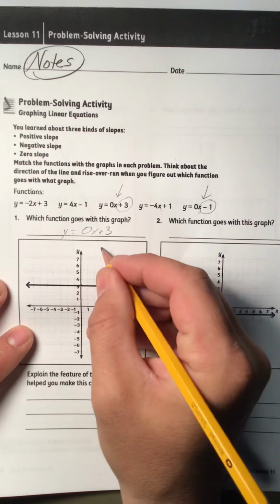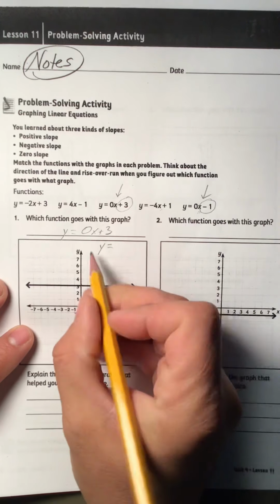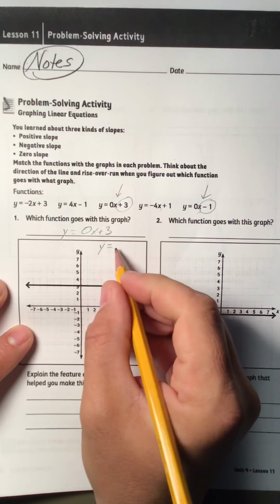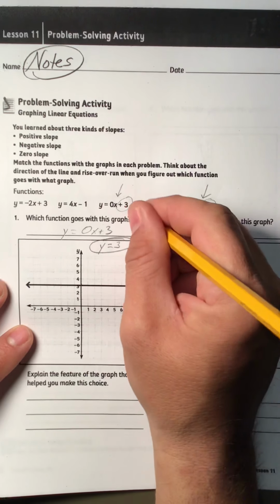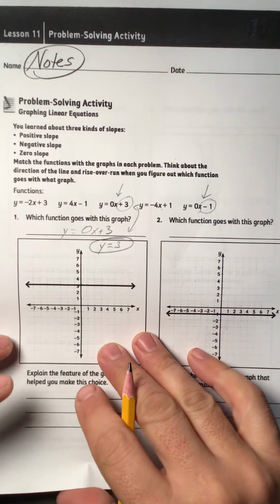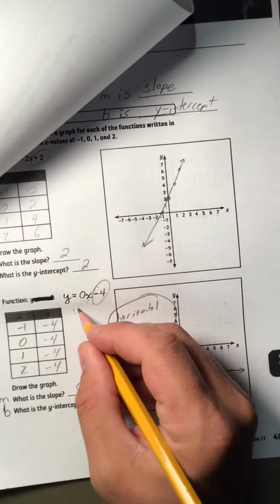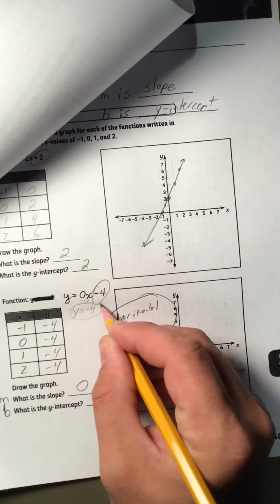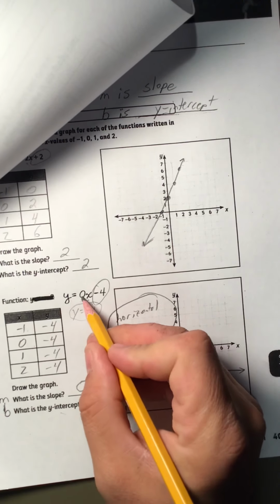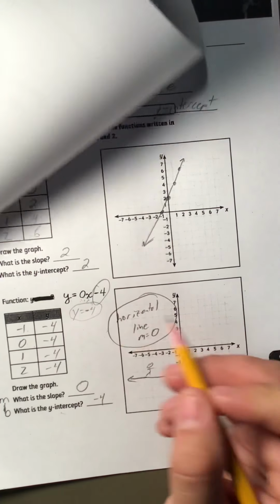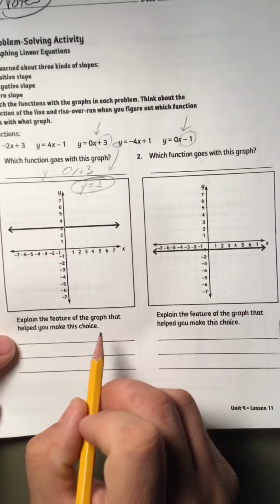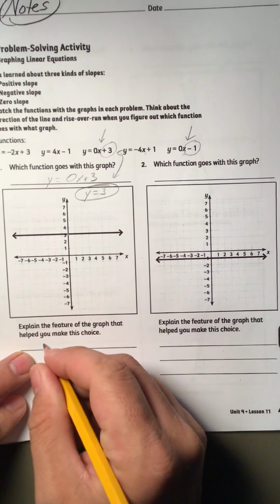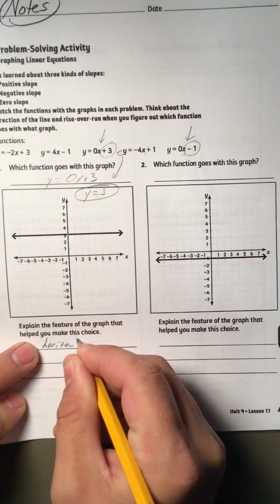And sometimes the directions will say clean up. That means I can just get rid of 0 times x, which is nothing. I could just clean it up to y equals 3. Those two things mean the same thing. I could have done that with my first one as well on the previous page. I can just make that y equals -4, because 0 times x is nothing, obviously. Explain the feature of the graph that made this choice. It was a horizontal line.